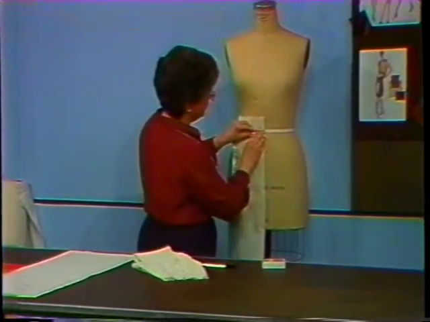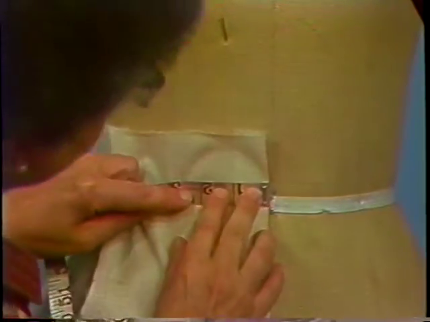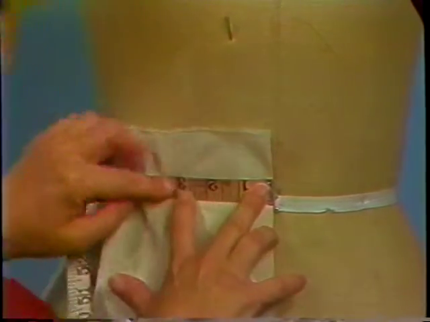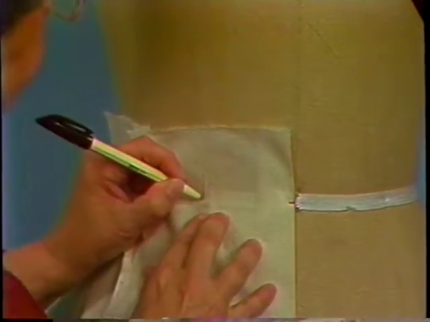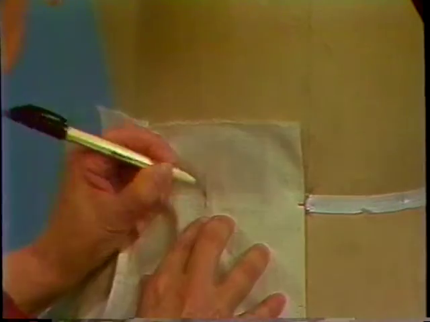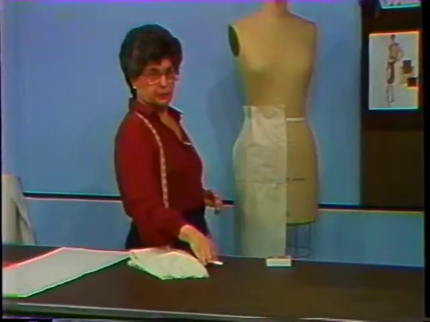Measure from the center front to 2 3/4 point and mark it, and leave the pin there to act as a position location.